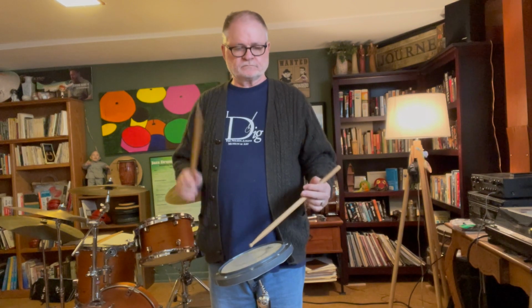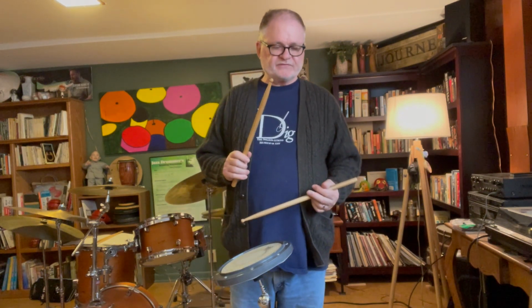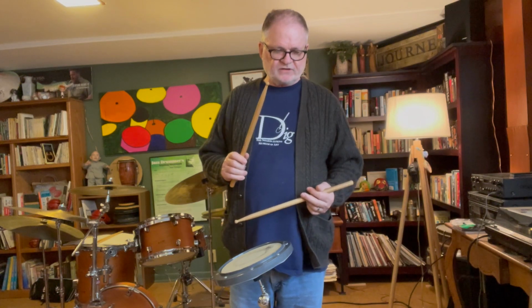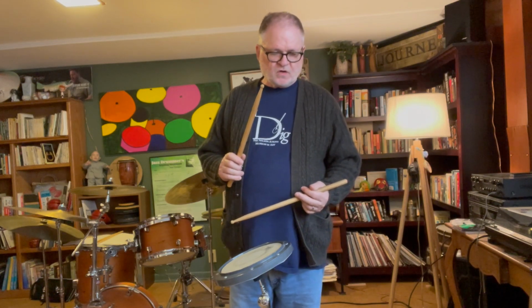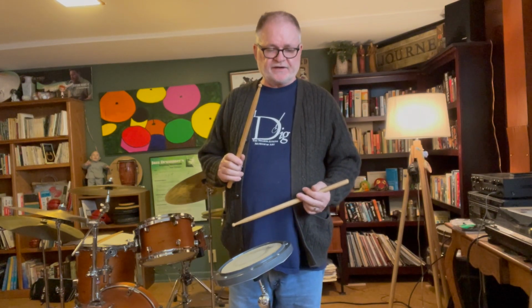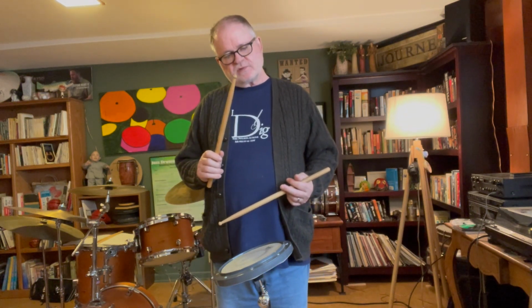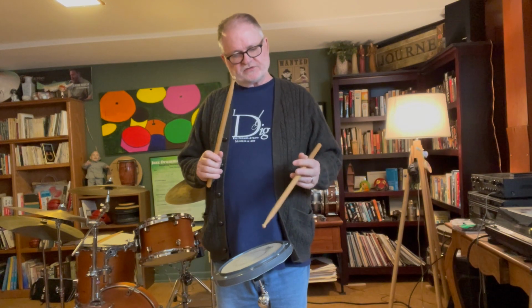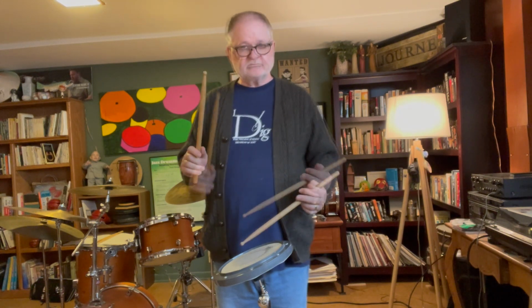But here we have to lift the right hand after the roll. Even though the roll ends with the right, we still lift the right because we're going to play a right-handed flam right after that, if you look at the sticking. So if we lift our left hand, we're in trouble there. We have to do that flam with the right. And see, there are 2 flam accents right there, okay?